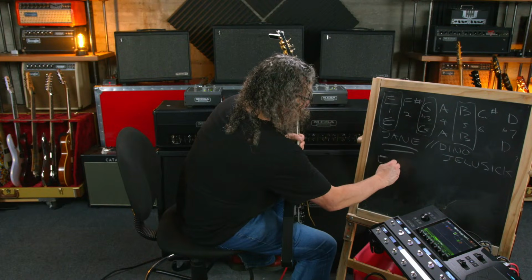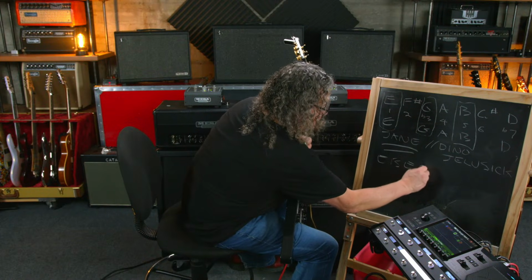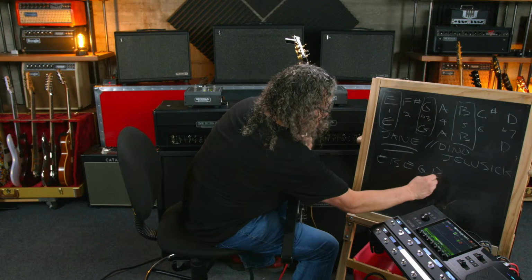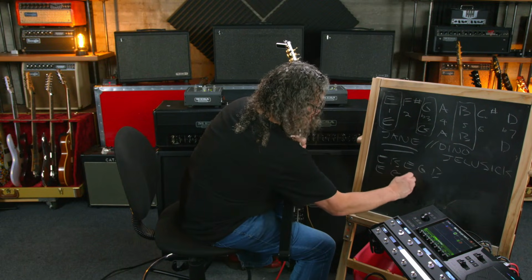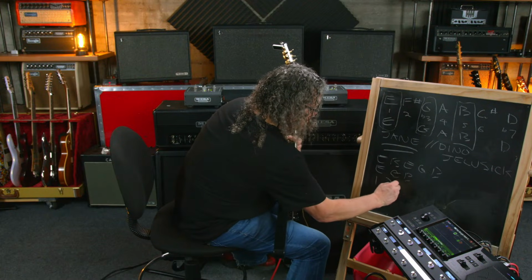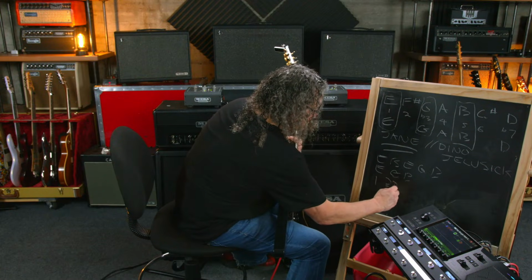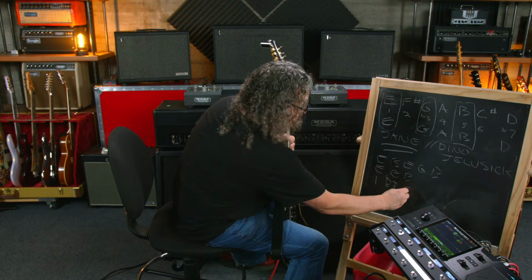E, B, E, G, and B. We end up with an E, G, and a B. And that's a 1 flat 3. Sorry, I've lost the ability to write. And a 5. I'm a little new to this.